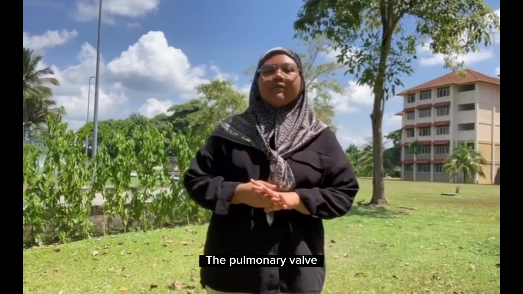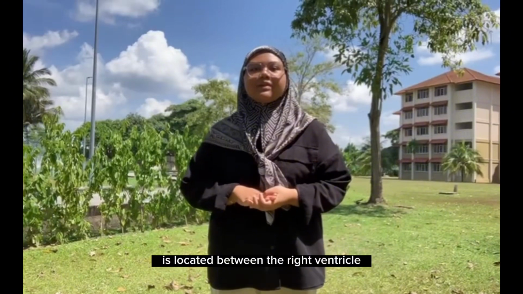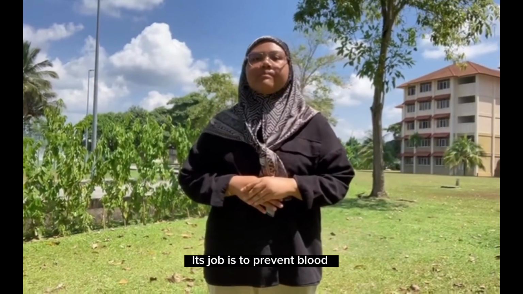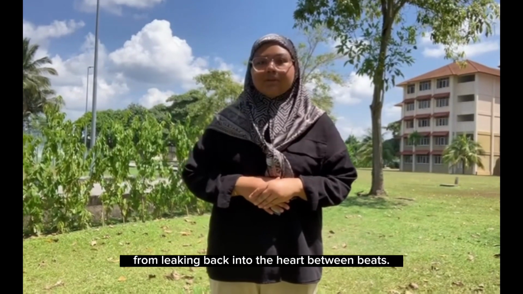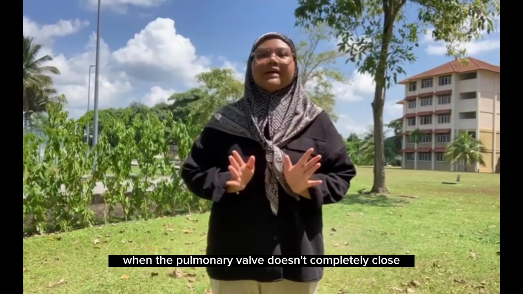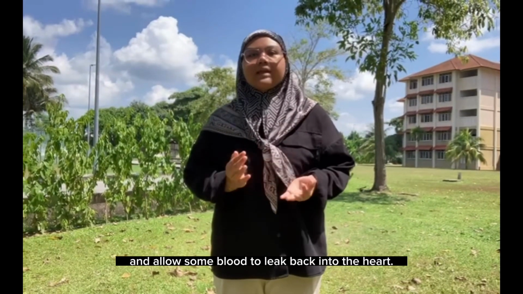The pulmonary valve is located between the right ventricle and the main pulmonary artery. Its job is to prevent blood from leaking back into the heart between beats. Pulmonary valve regurgitation occurs when the pulmonary valve doesn't completely close and allows some blood to leak back into the heart.